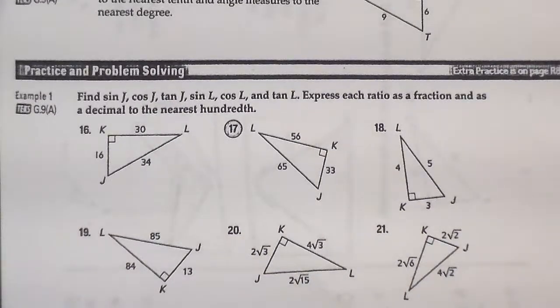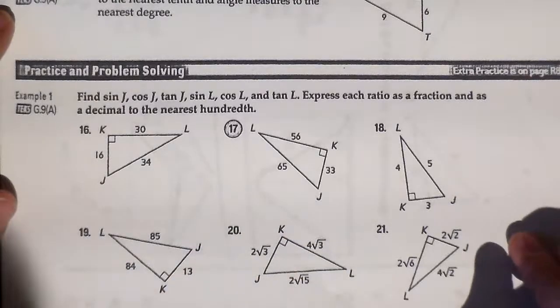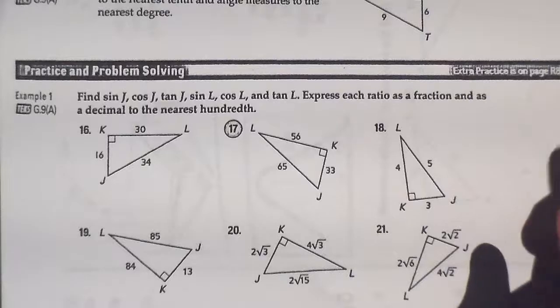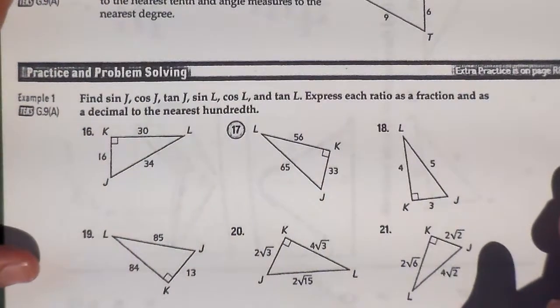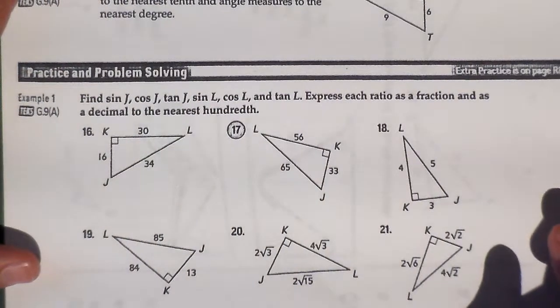Okay, so this is trig practice. This is the work that you had for the trig. I've got the textbook pages right here, so I'm going to go ahead and talk to you about how to do some of these. I didn't want you to have too much trouble in these. I just wanted you to get some good trig practice.